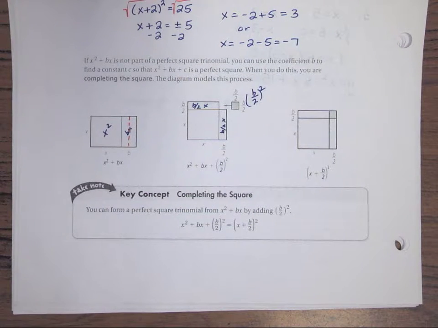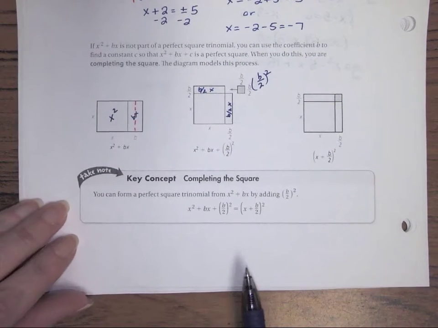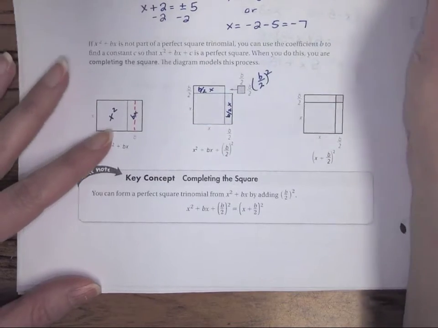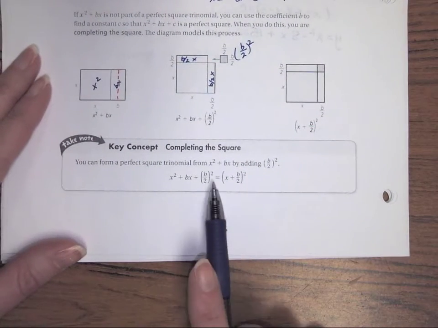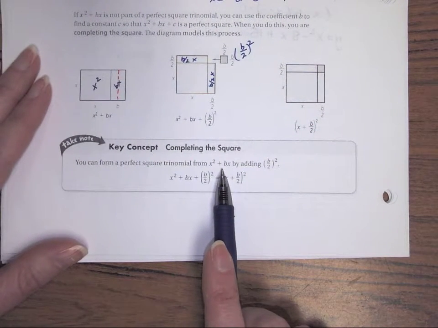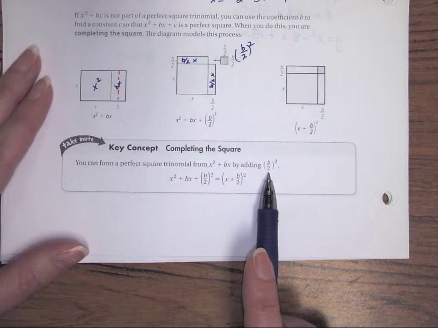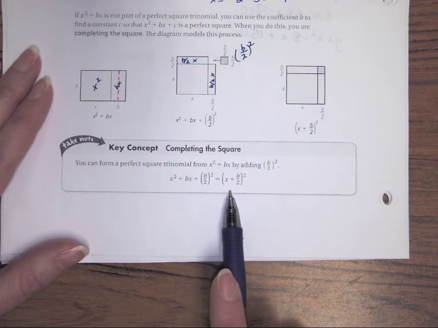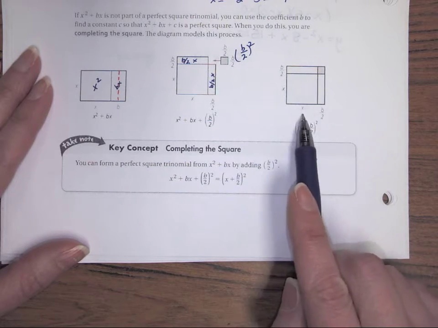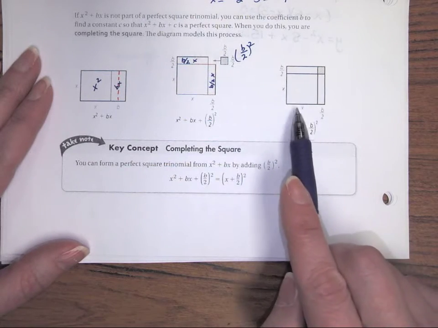And if we can add that little piece to that side, we have something that's a perfect square, and that sets up this formula. So here's the basic premise of this, and you'll recognize it when we do it. I have x squared plus bx. If I take b divided by 2 and square it and add that, it will factor like this. See how each side is x plus b over 2? All right, let's go through some examples.